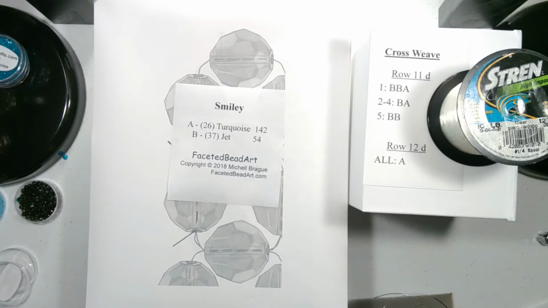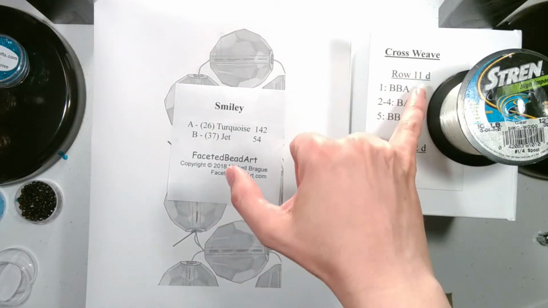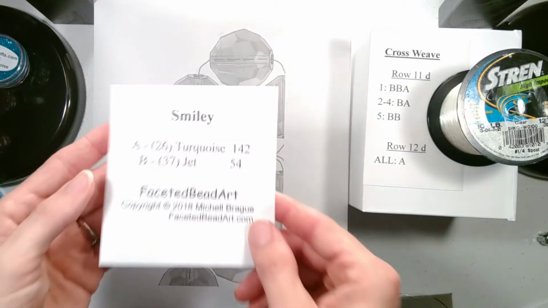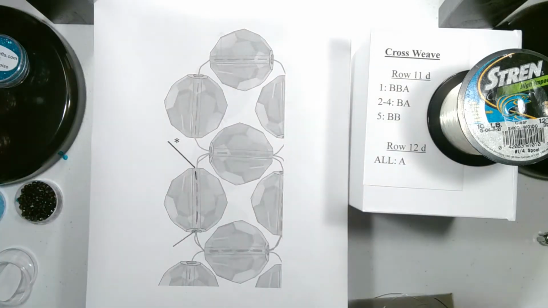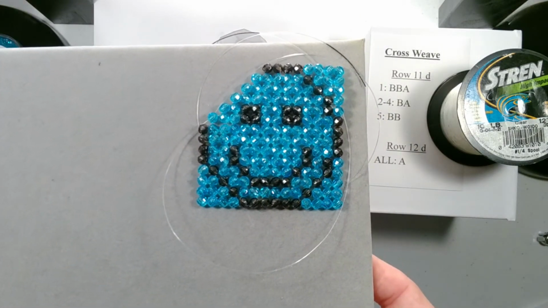In this video we are continuing the video word chart tutorial for the cross weave. We will be doing rows 11 and 12, and as you can see both are decreasing rows. I am using my pattern Smiley for this project. Here is our piece as of the end of row 10.